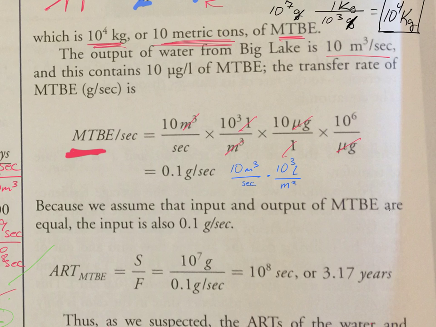Then times 10 micrograms per liter, times 1 gram equals 10 to the 6 micrograms. Okay, that's the correct way of doing it. You see the micrograms cancel out, the meters cubed cancel out, and the liters cancel out. If they would have done this dimensional analysis, they would have found out that they were wrong here.